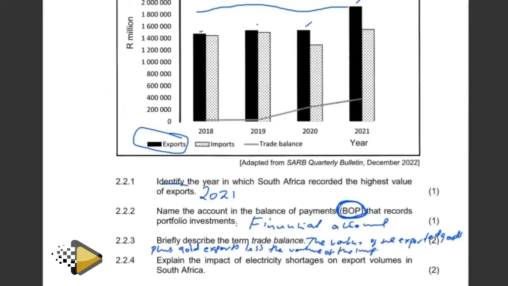Of the imported goods. Okay, right, grade 12s.